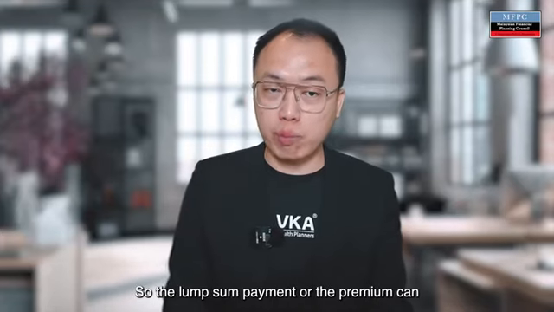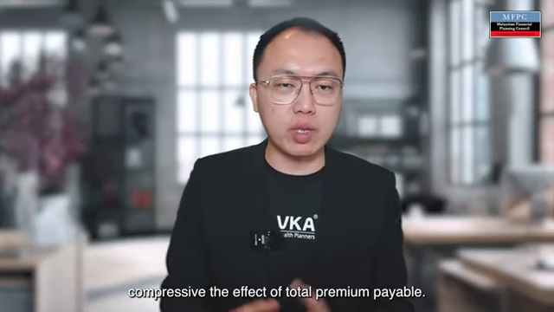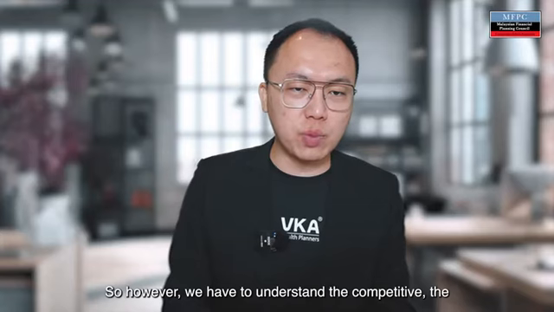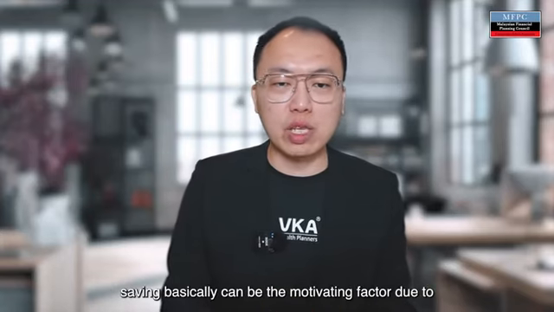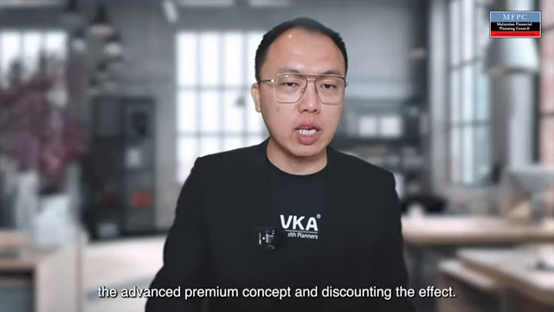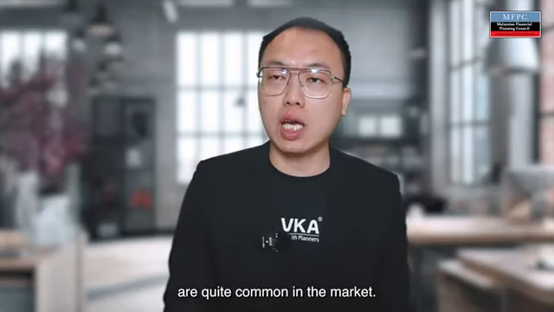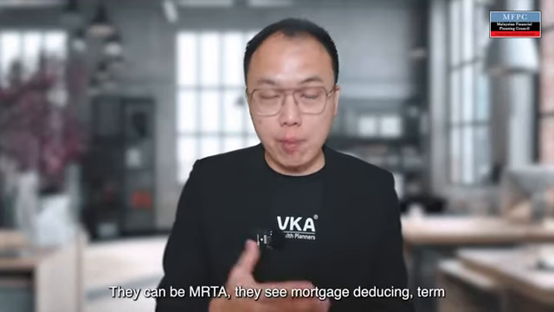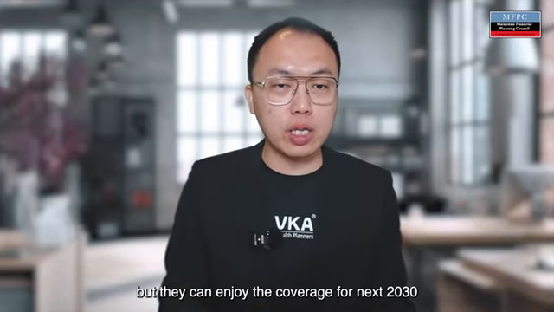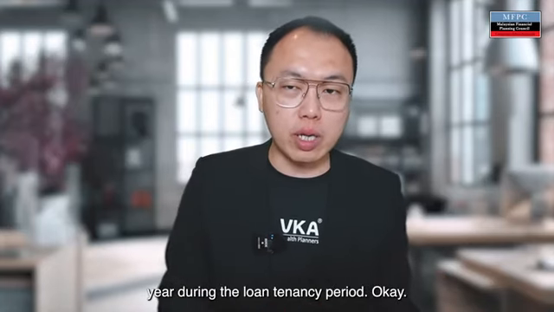The lump sum payment of the premium can be a very large amount due to the effect of total premium payable. However, we have to understand that the savings can be the motivating factor due to the advance premium concept and the discounting effect. Normally, a single premium policy quite common in the market is MLTA, mortgage reducing term insurance. The client pays a lump sum, but can enjoy the coverage for the next 20-30 years during the loan tenancy period.